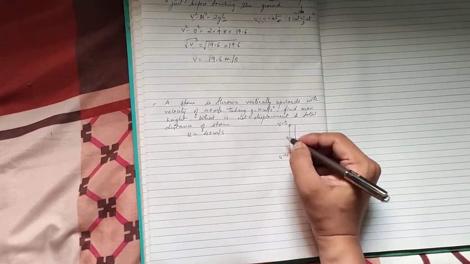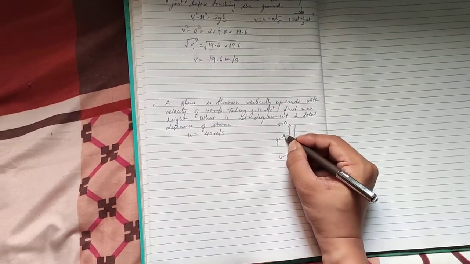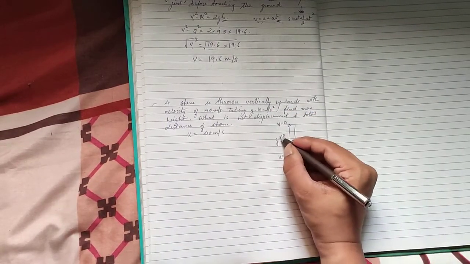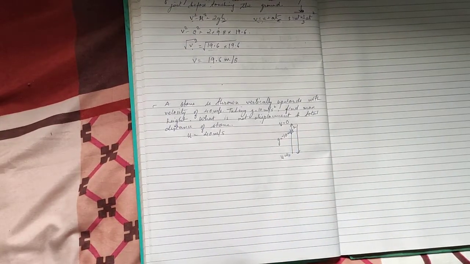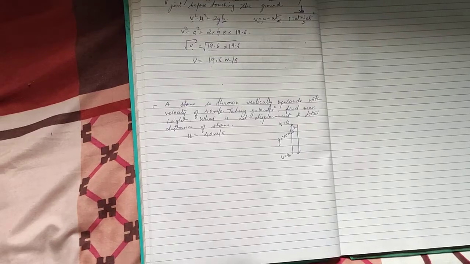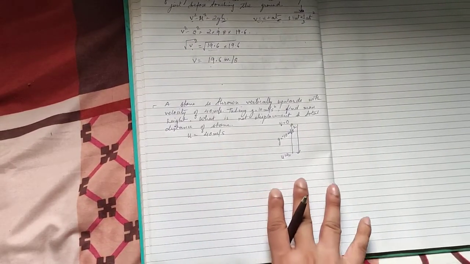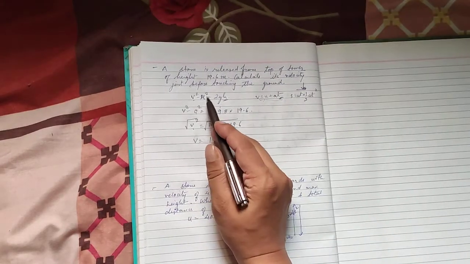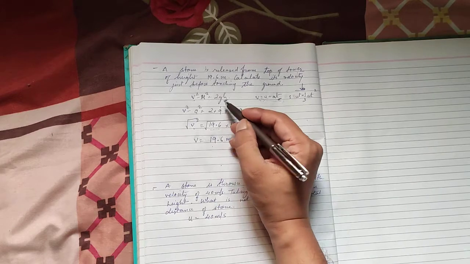So we have initial velocity, we have final velocity, we have the value of g, that is 10, but obviously if it is thrown upwards, we take the value of g as minus 10 meters per second square. So we take the value of g as minus 10. Okay, and we find the maximum height. Once again, we have to use the same formula, v square minus u square equals 2gh, because you need to find the height.